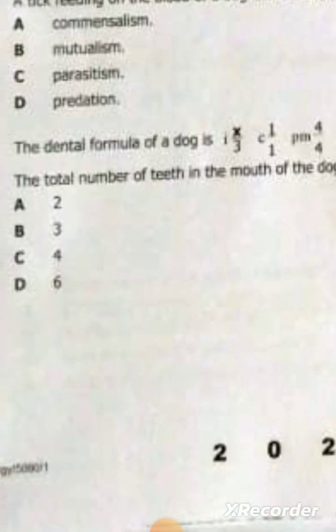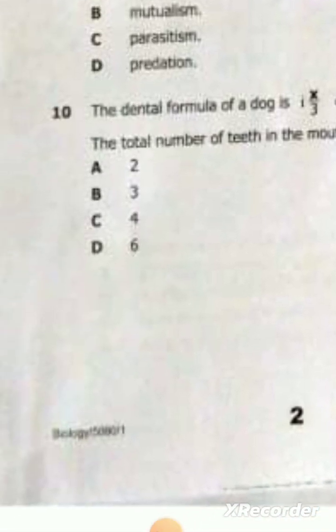If you put 2 where x is, then you're going to have a total number of teeth as 2 plus 3, 5, plus 1, 6, plus 1, 7, plus 4, 11, plus 4, 15, plus 2, 17, plus 3, 20. 20 times 2 is 40. Let's try 3. If we put 3 there, we're going to have 3 plus 3, 6, plus 1, 7, plus 1, 8, plus 4, 12, plus 4, 16, plus 2, 18, plus 3, 21. 21 times 2 is 42, making option B, 3, the answer.